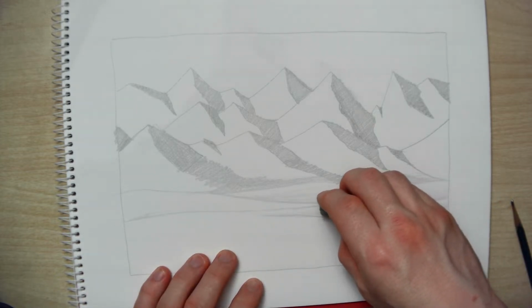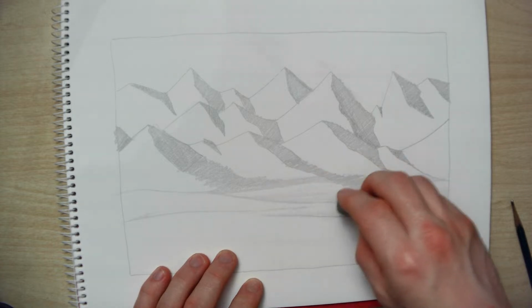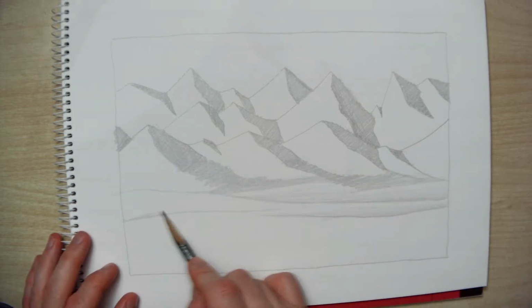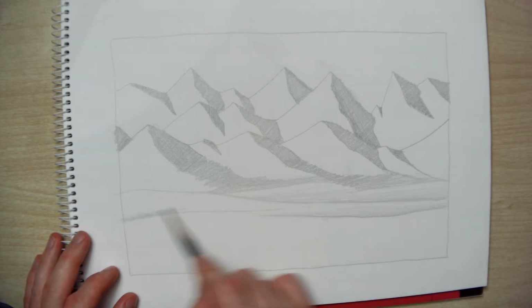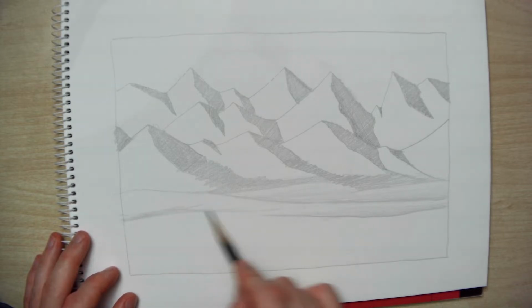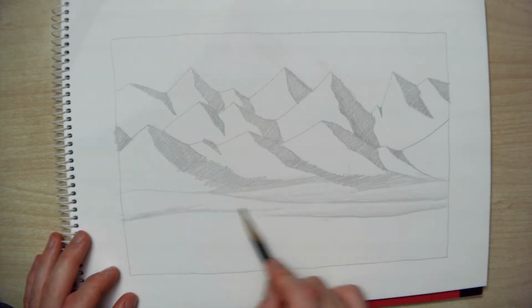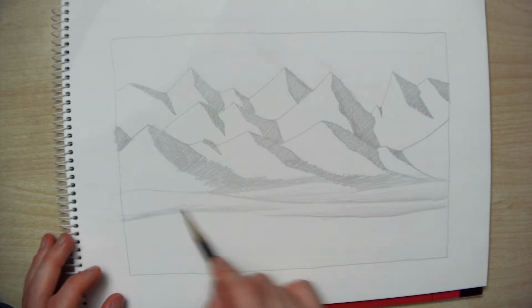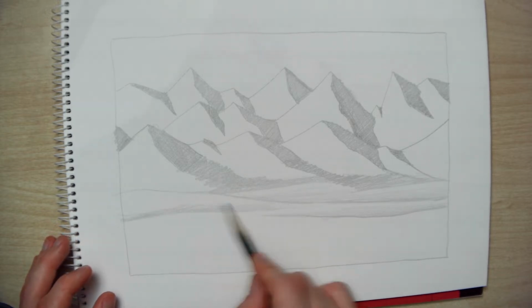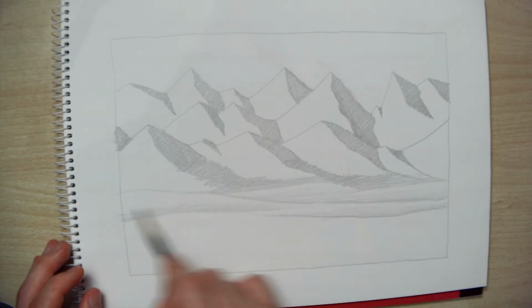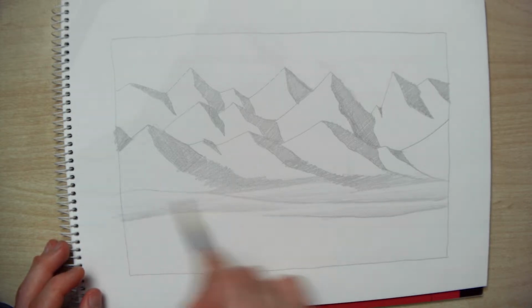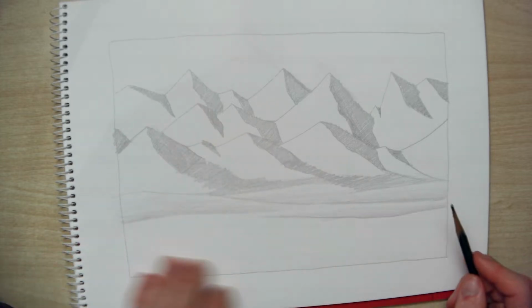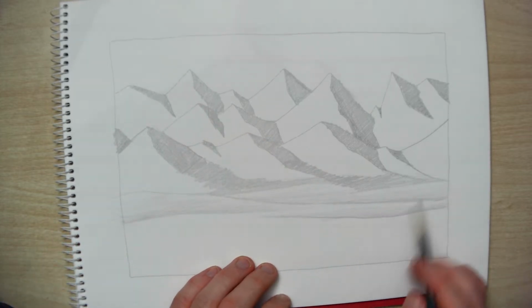And so this right here. Darker valley down there. And a bright ridge. Okay.